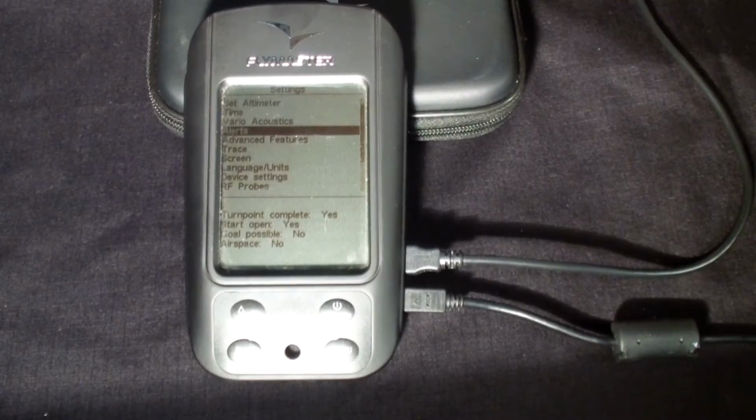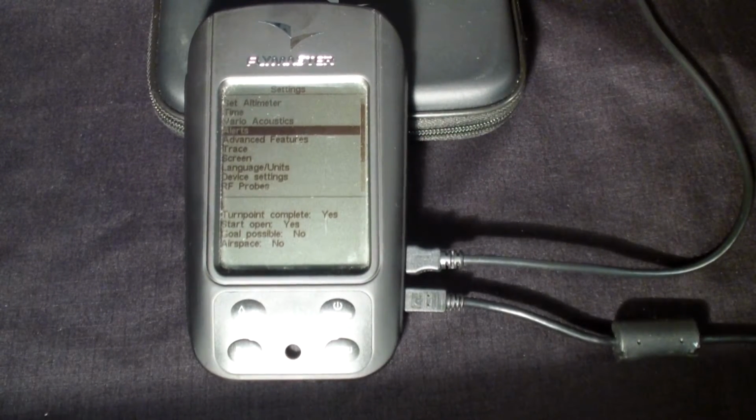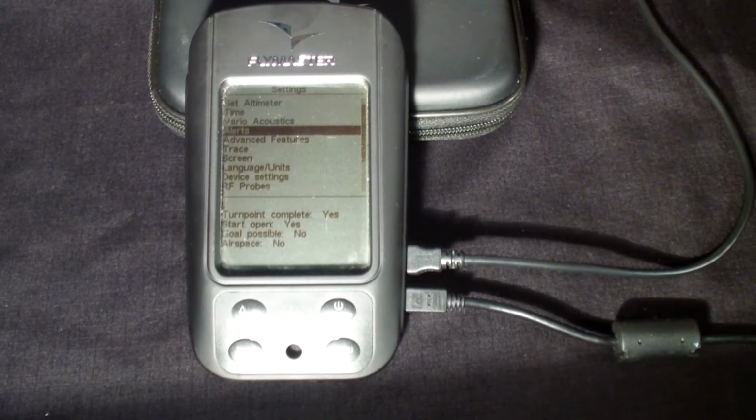For instance, I can configure it. I want to know when I've done a turn point. Yes. I want to know when the start is opened. Yes. I want to know when I have enough altitude to do the goal if I'm flying a competition. Or I want to have a warning, an audio warning, that I'm violating airspace.